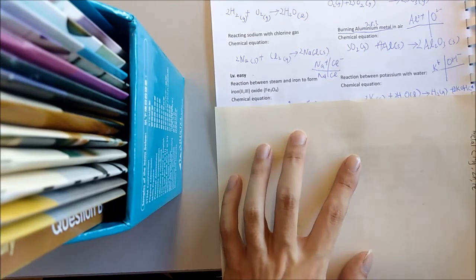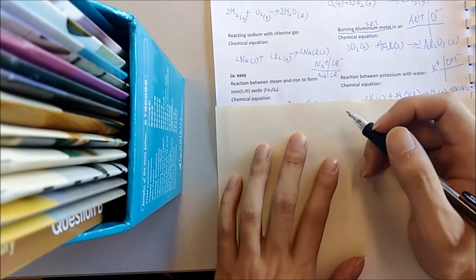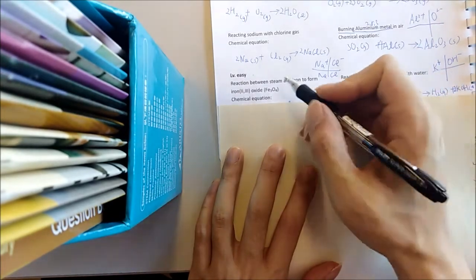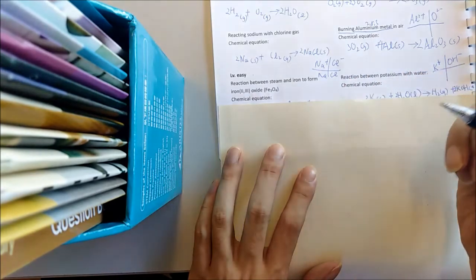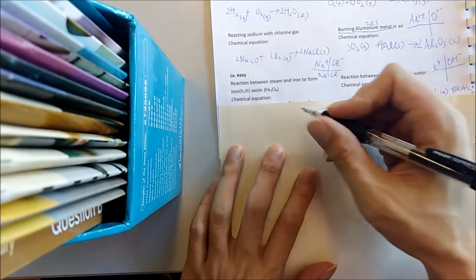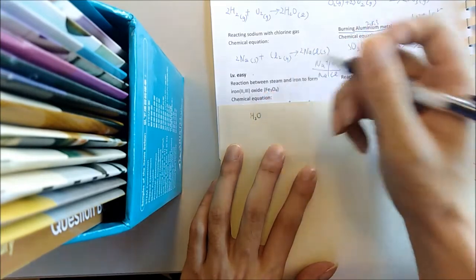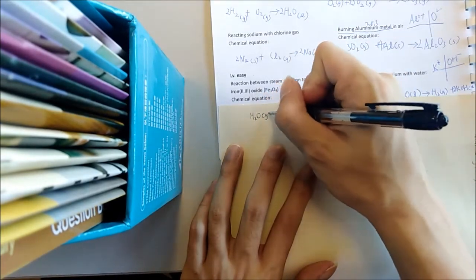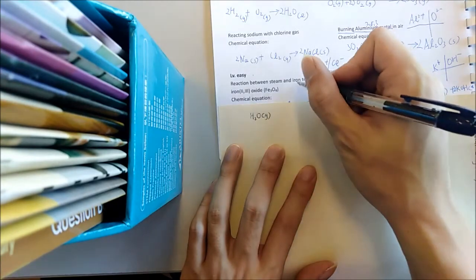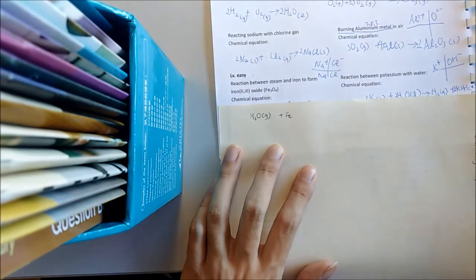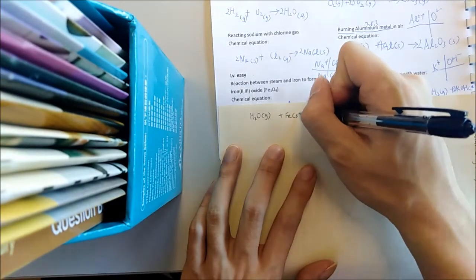Let's look at this one. Therefore, very easy. The reaction between steam and iron. First of all, we must write down those reactants and products in terms of chemical formula. Steam, that is H2O in gaseous state. Iron is Fe, and all metals except mercury are solid state under room temperature and pressure.